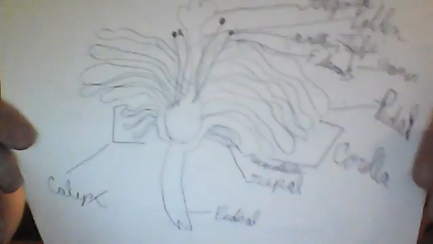So, right here, we got, so here's the diagram. Obviously, right here we got the corolla, along with the sepals, as you see here. Diagram.